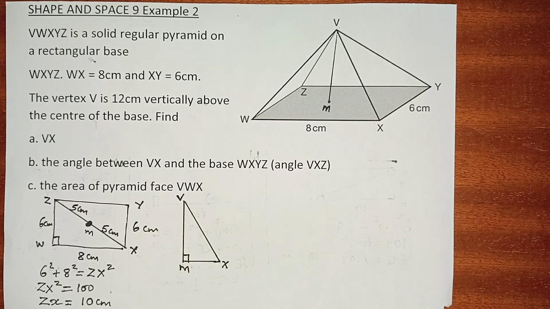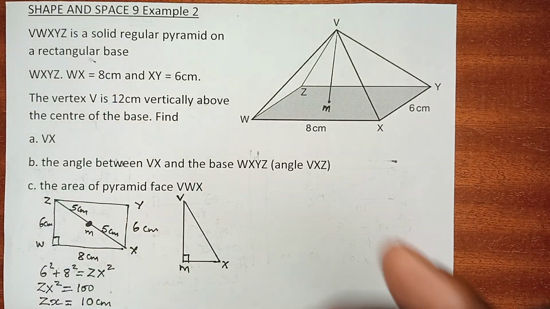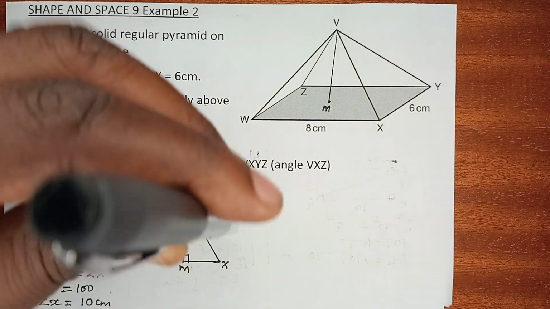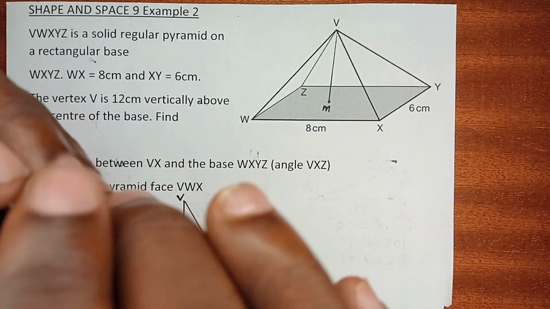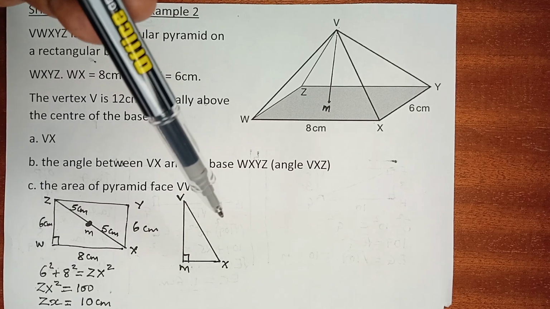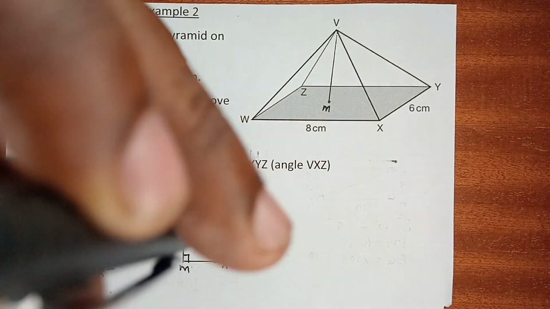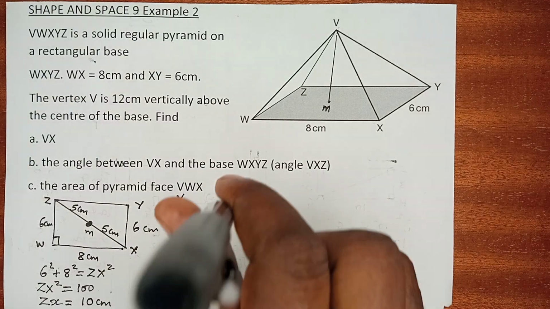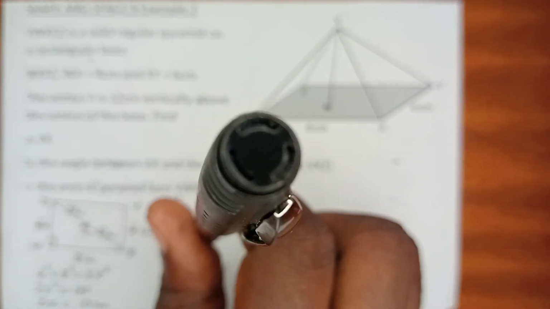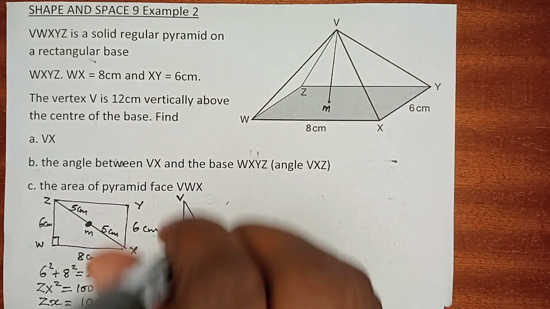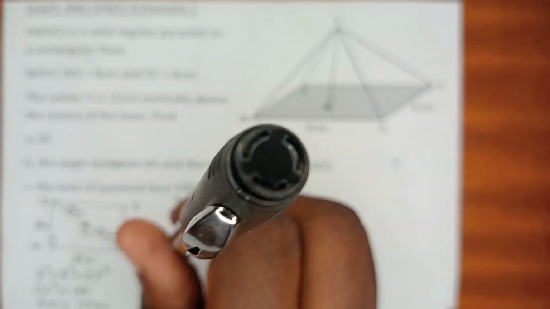It's like the way you can put a paper on a table and then have a pen standing on the paper right at the middle. Perpendicular means like this, right at the center, from the center.